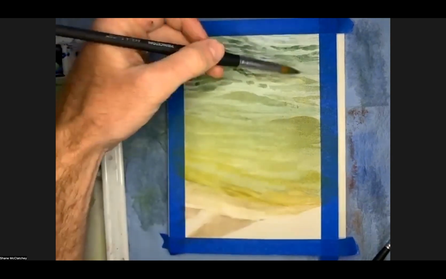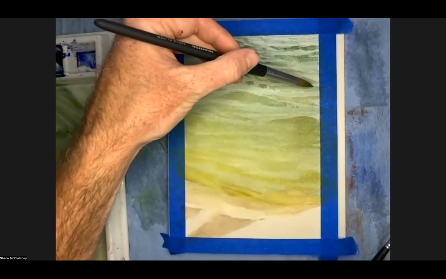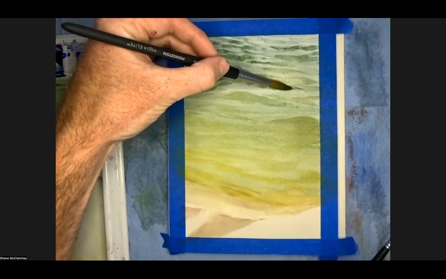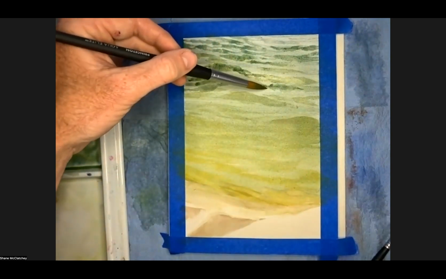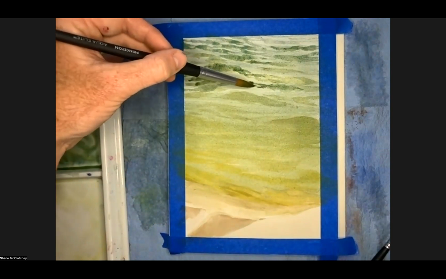And if you deviate from the photo, that's totally fine. No one's ever going to know that. And even if they did, the point of this whole semester is not just to copy a photo, but to use a photo to make a painting.